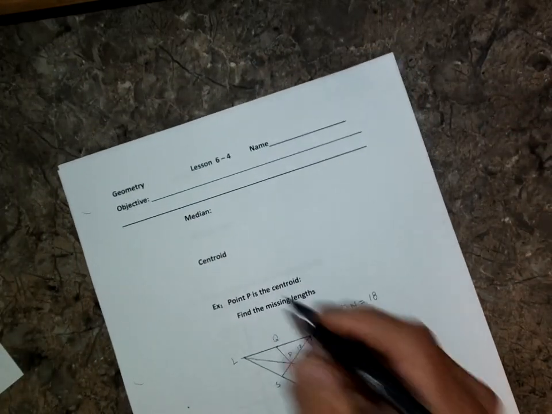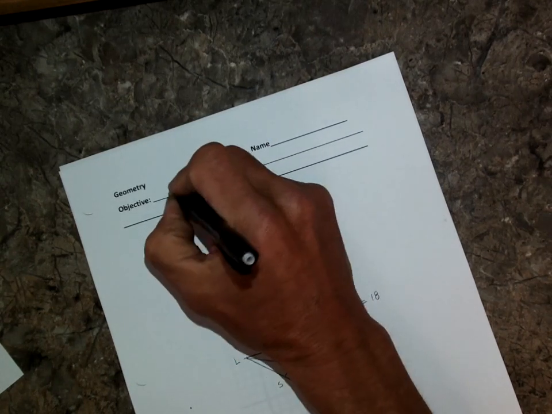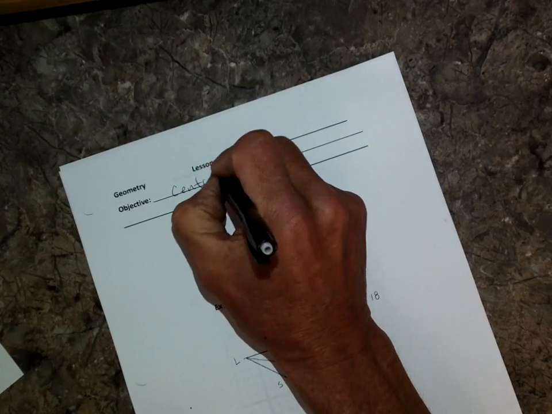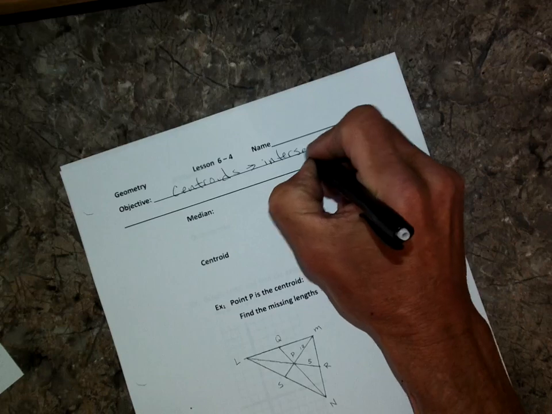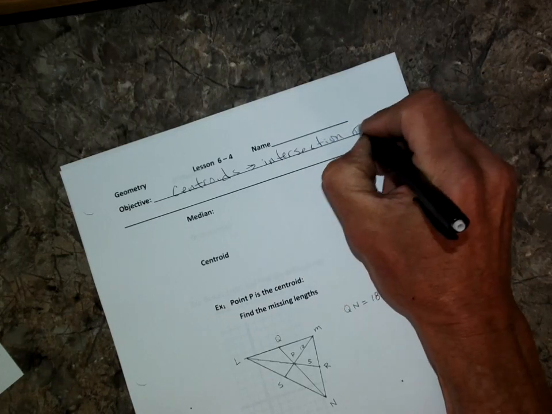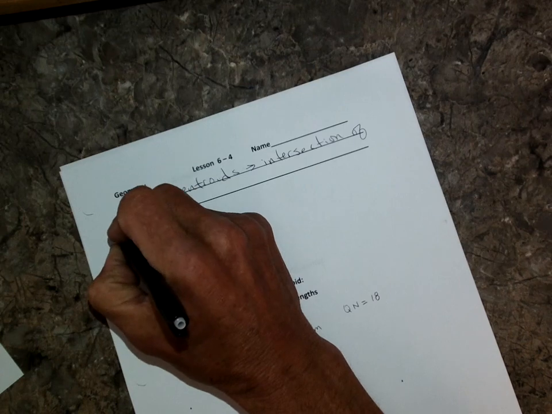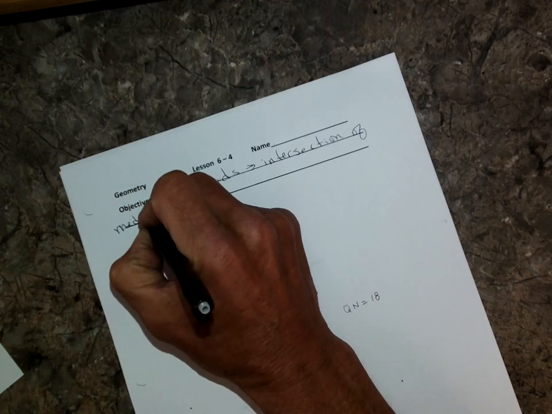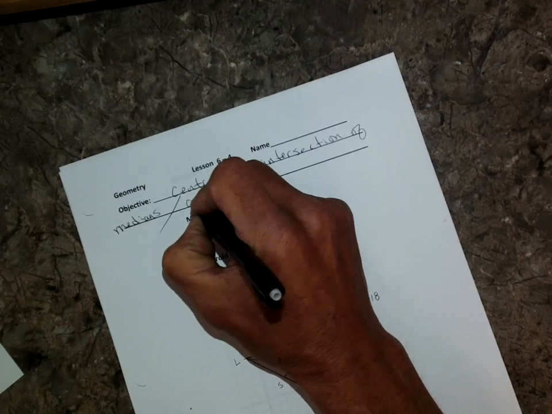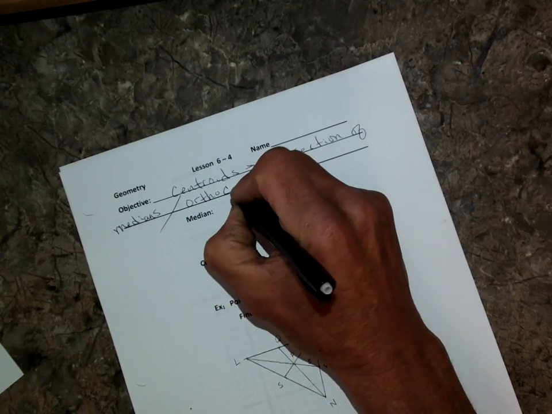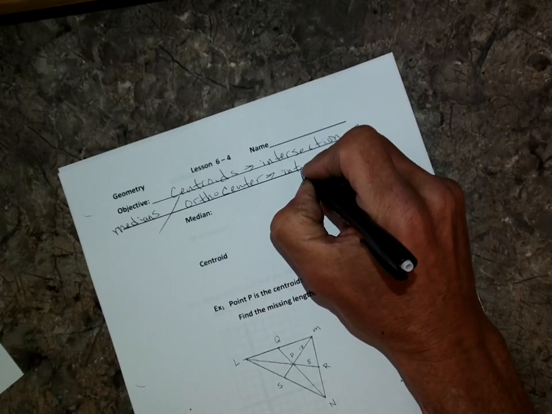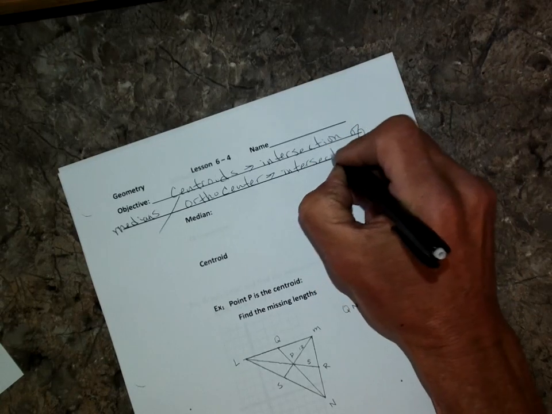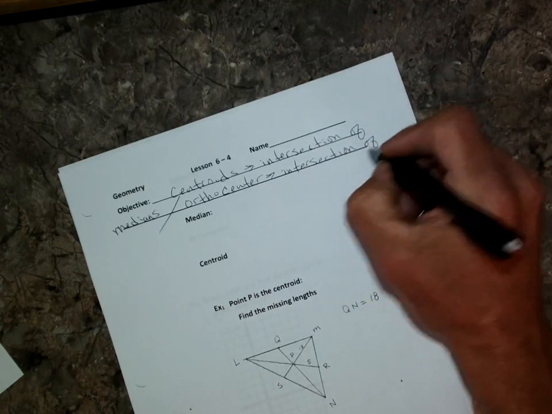Today's notes, what we're going to talk about is our centroids, which come from the intersection of medians, and our orthocenter, which comes from the intersection of altitudes.